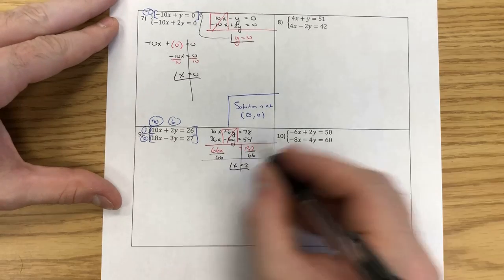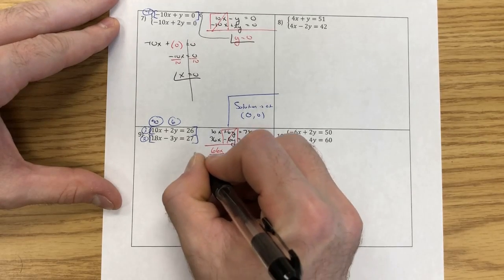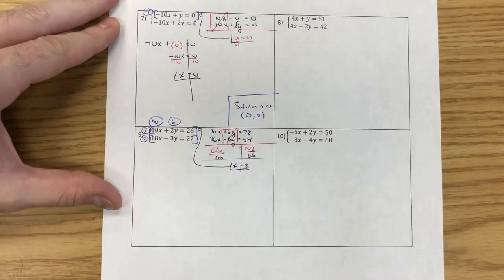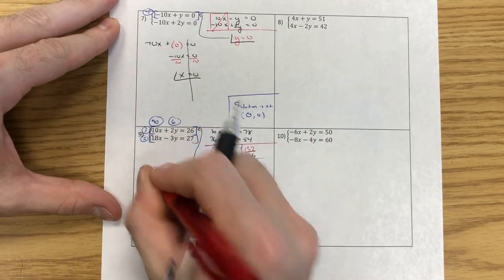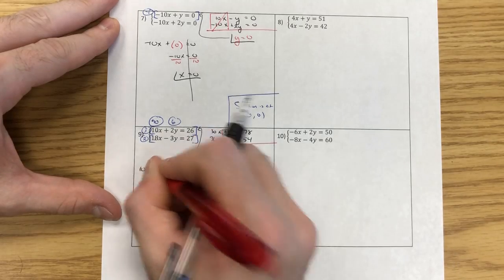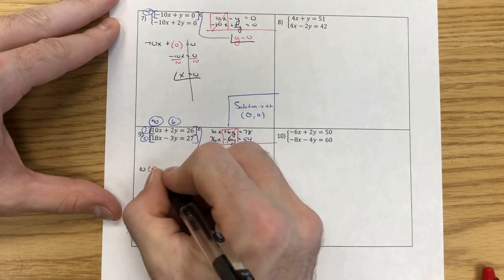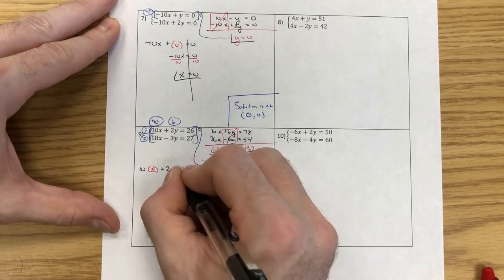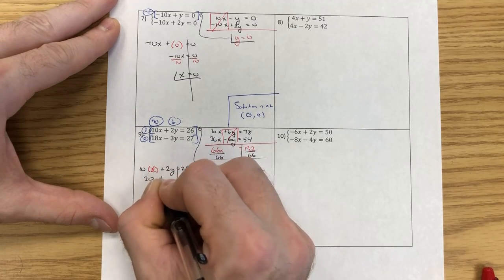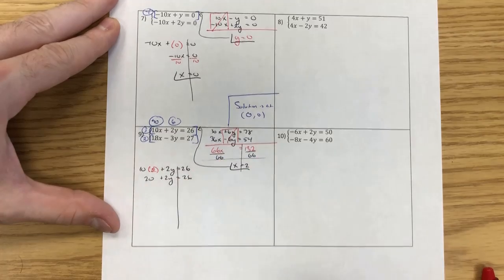Perfect. Let's take that x and plug it into the top one. So 10 times 2, I know it's an x. And I'm going to solve. So that gives me 20 plus 2y is 26.